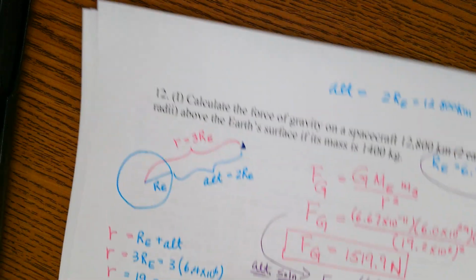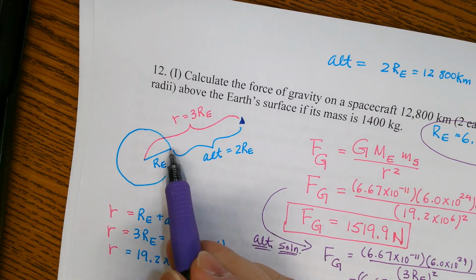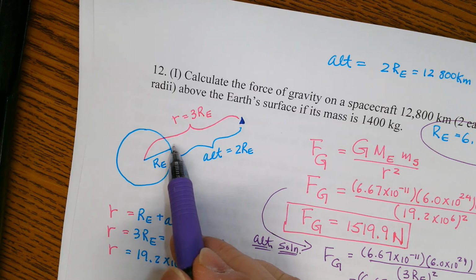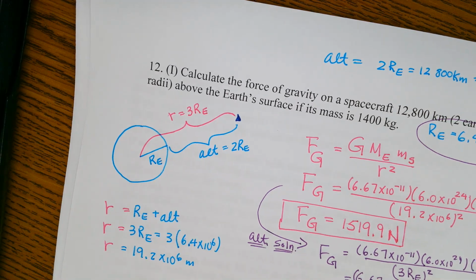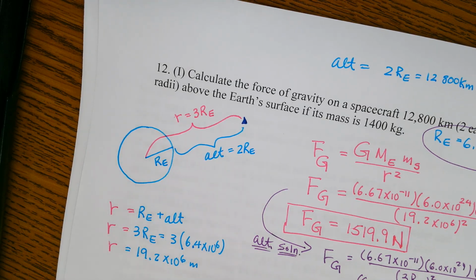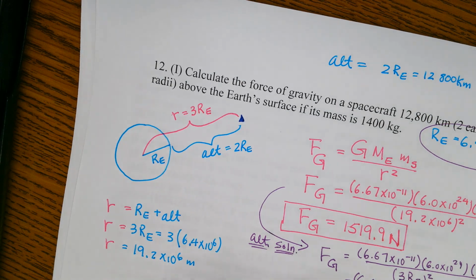Now, what if I were to put this spaceship on Earth? If I put the spaceship on Earth, what would the FG be? That would be this, wouldn't it? Because the radius of separation is just the radius of the Earth. Here's the magic. Ready?